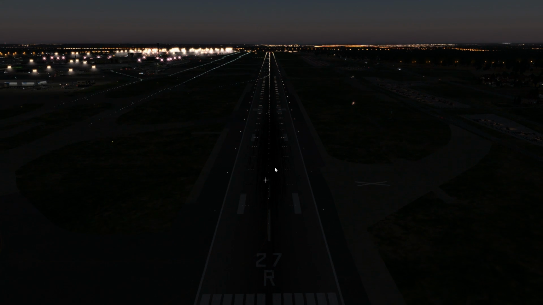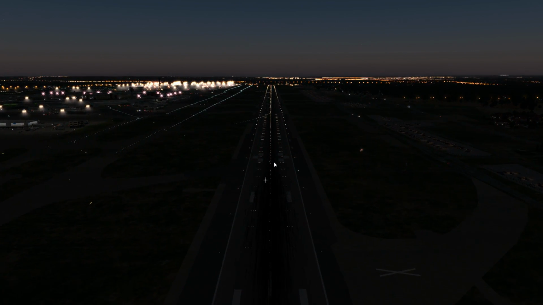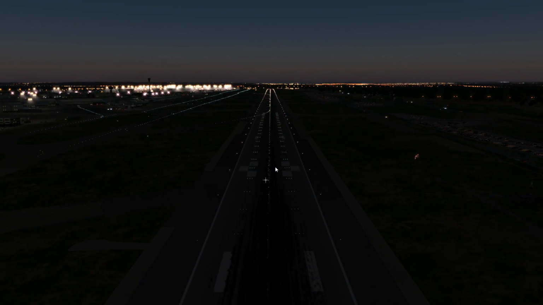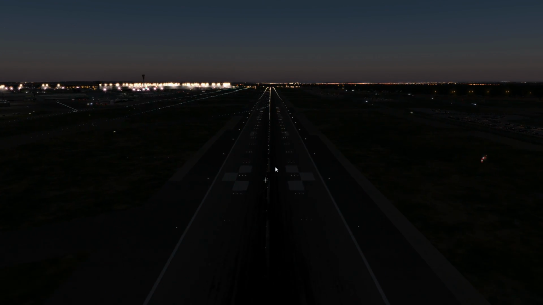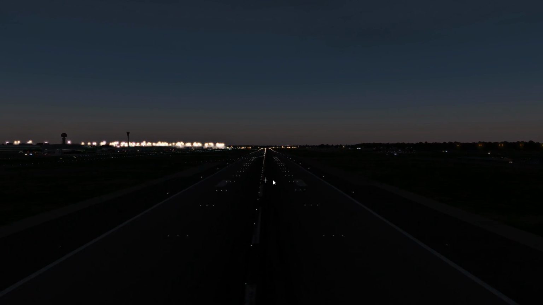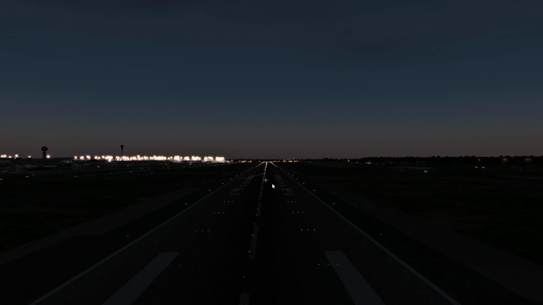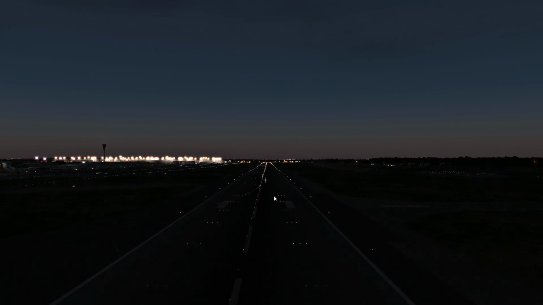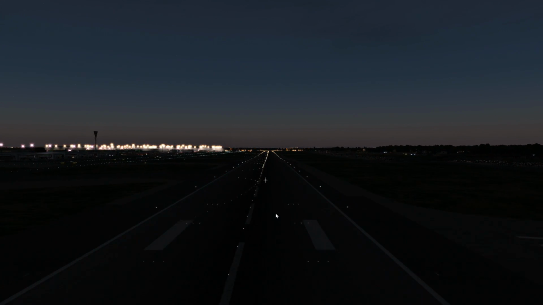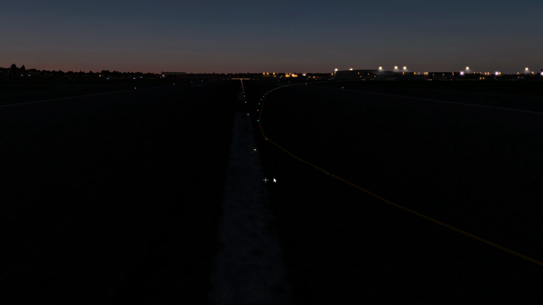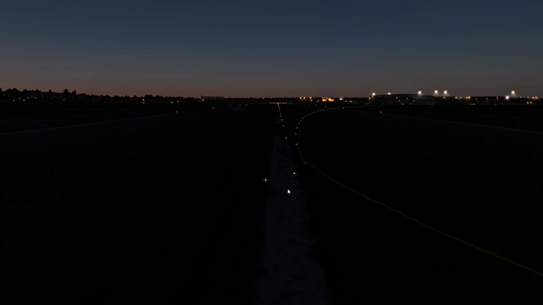Now the last thing that there is to point out, which I don't think is in X-Plane, is in the United Kingdom we also have rapid exit lights. Now rapid exit lights are indicators in yellow on a runway. Let's see if we can find one. This is a rapid exit here, so if we turn around... No, we don't have rapid exit lights. Yeah, that's definitely a rapid exit. So you can see how these lights are all looking, by the way.